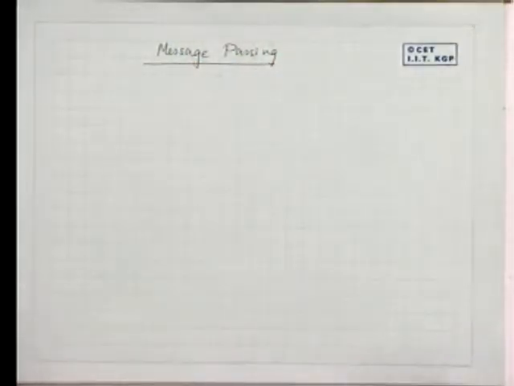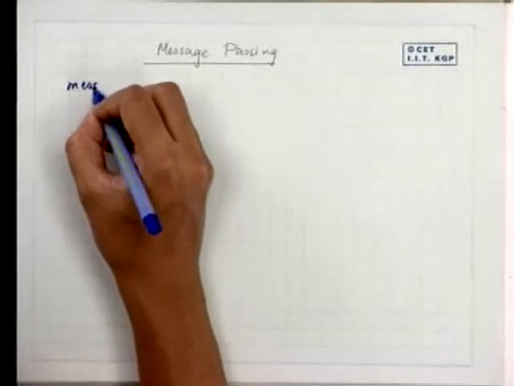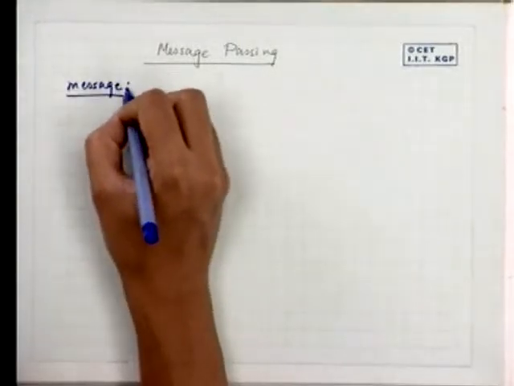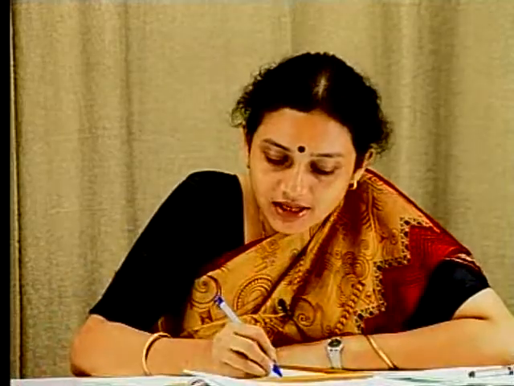Message passing is a paradigm where the user is aware of the message used in the communication. The message is visible to the user, and the user is also aware of the mechanisms used to deliver and receive messages. What is a message? We have already looked at the meaning of messages when we looked at object-oriented systems.